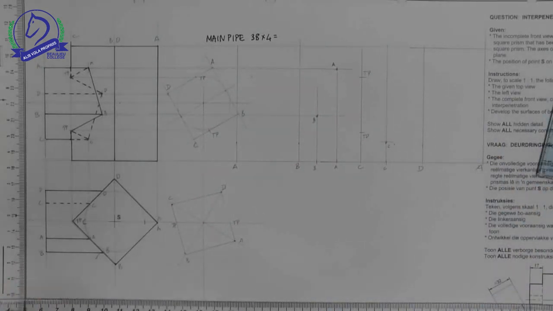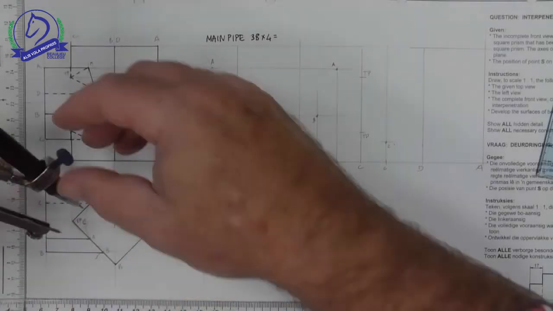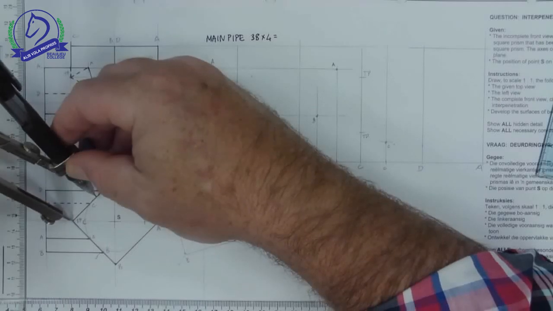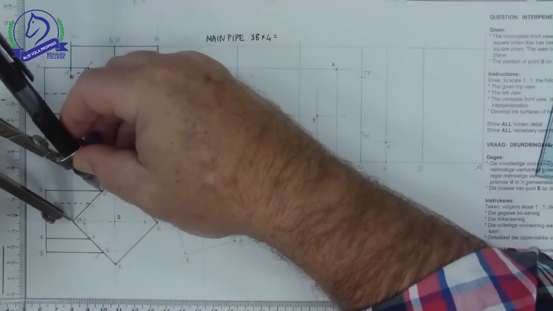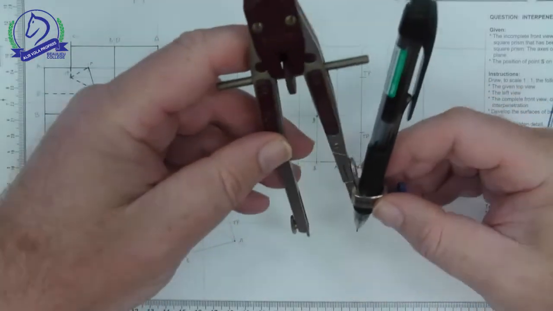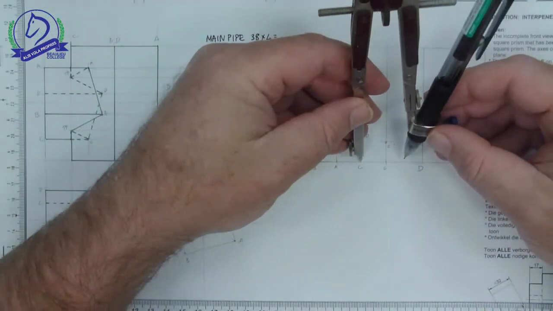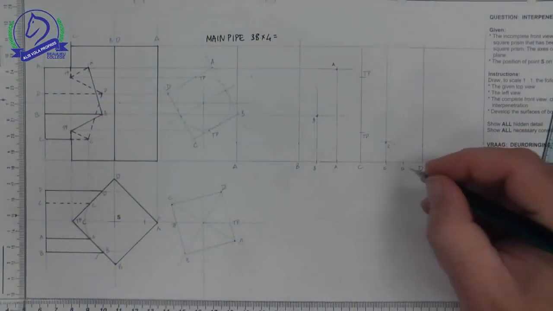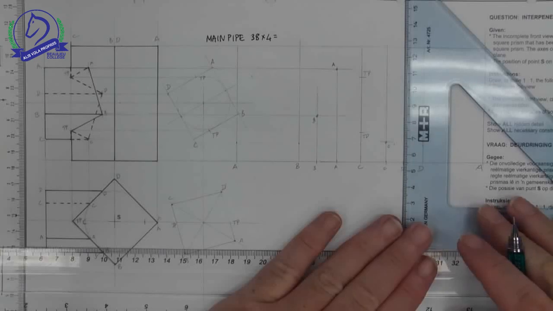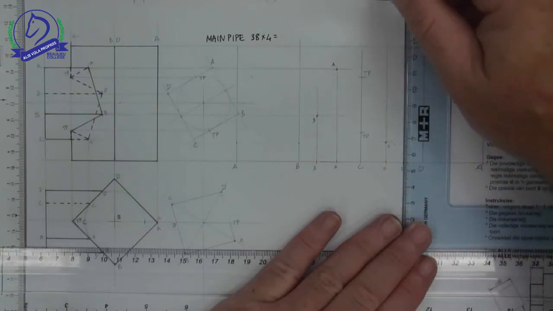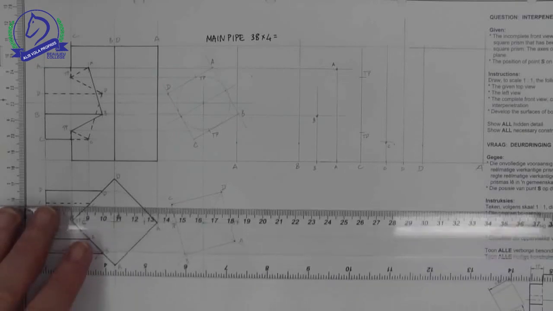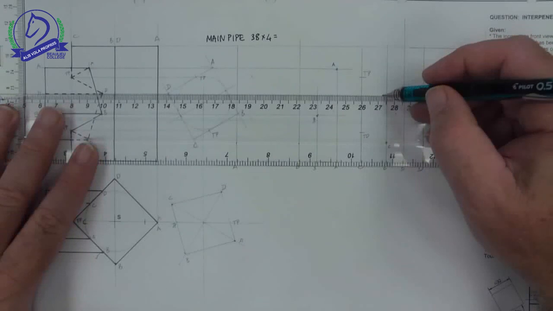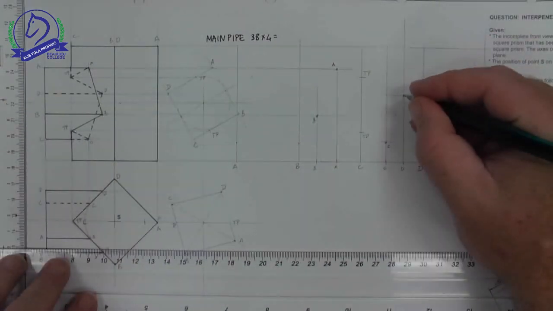My last point is point D. Now remember, I like measuring my longer distances, so I'm going to go from point C this time. Measure the distance to point D, and follow that process. I'll put my compass at C, measure towards D, and that gives me D on my branch pipe. Project that line up and follow the horizontal line for D. There is D.